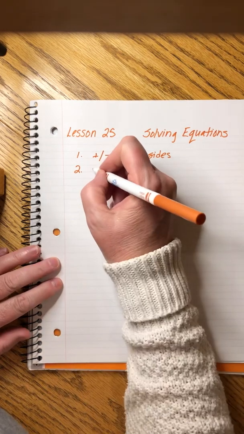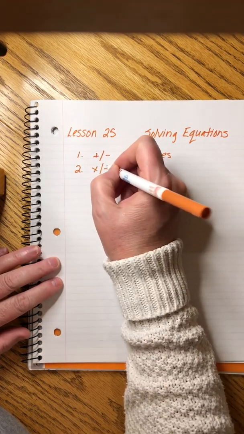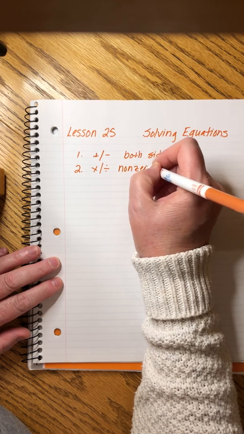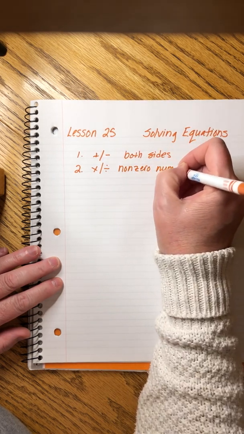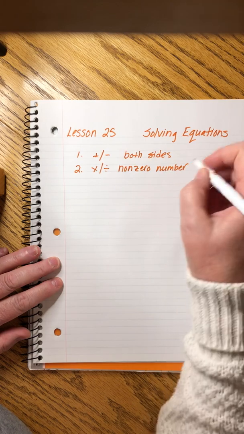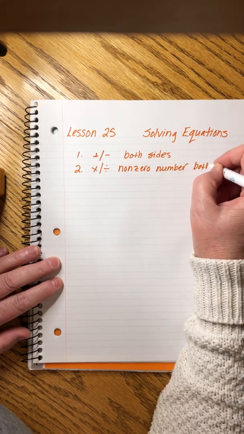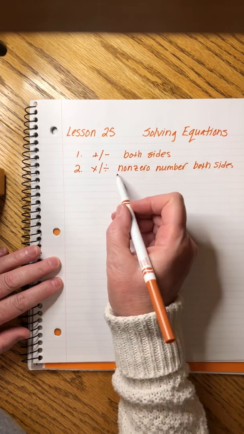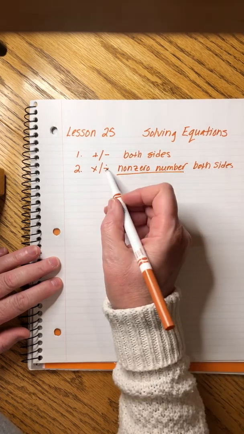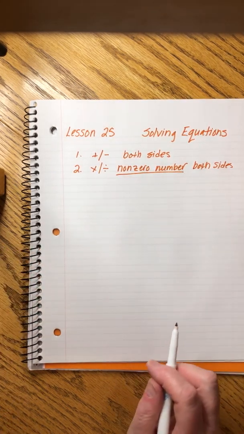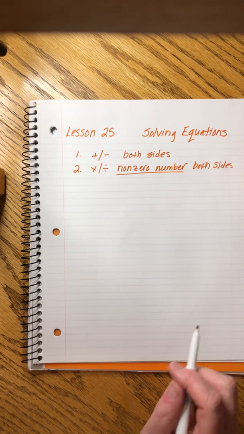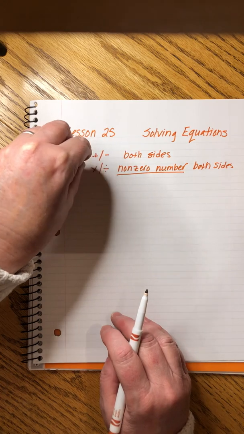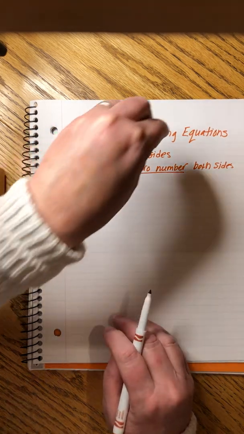The second rule is that we can multiply or divide by any non-zero number as long as we do it to both sides. On the multiplying and dividing side, we have to say non-zero because we can't divide by zero. That would make the kingdom implode, and we can't have that. These are considered the first and second rules of algebra, and they relate to solving equations.